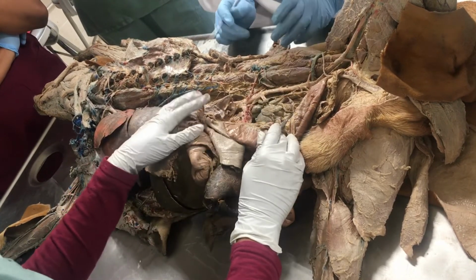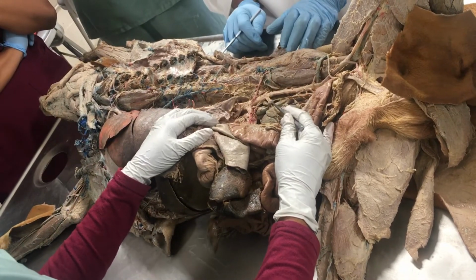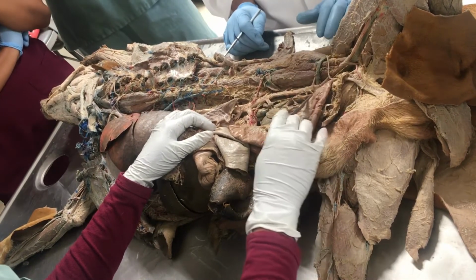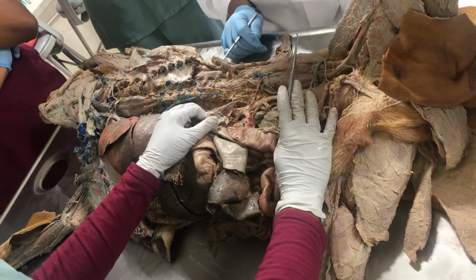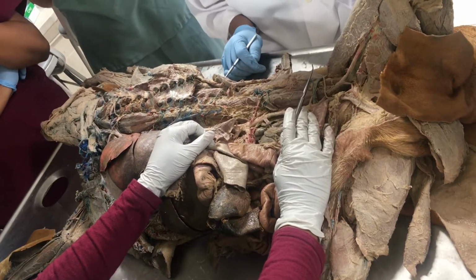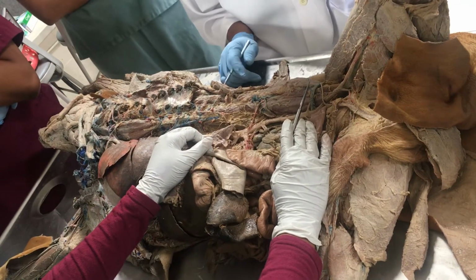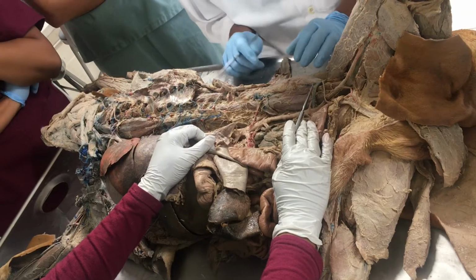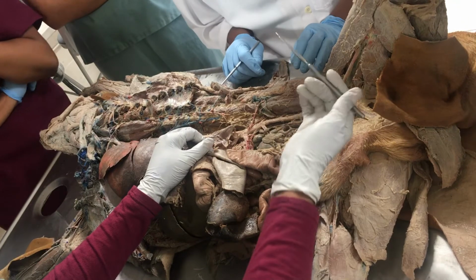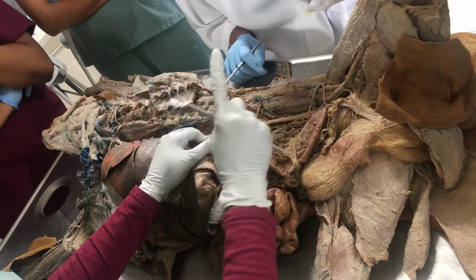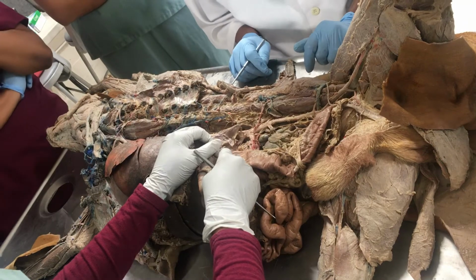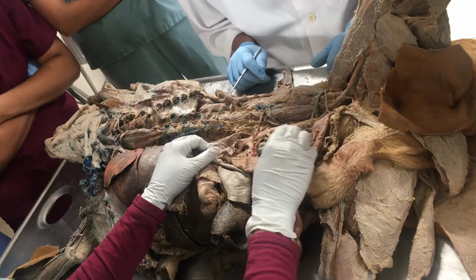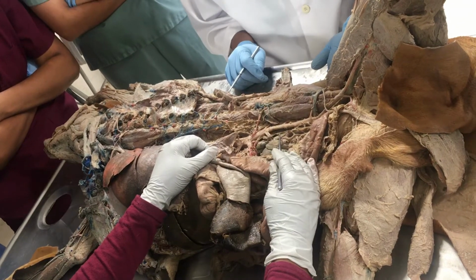If I ask you how the sympathetic innervation reaches the organs in the pelvis, uterus, bladder, look at my question. Answer according to my question. How does the sympathetic innervation reach the bladder? One word. Hypogastric nerve. How does the sympathetic reach the uterus? Hypogastric nerve. Got it?